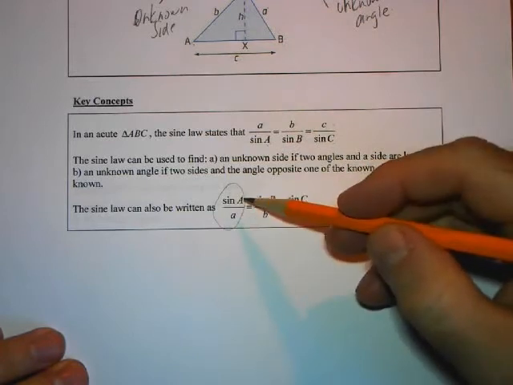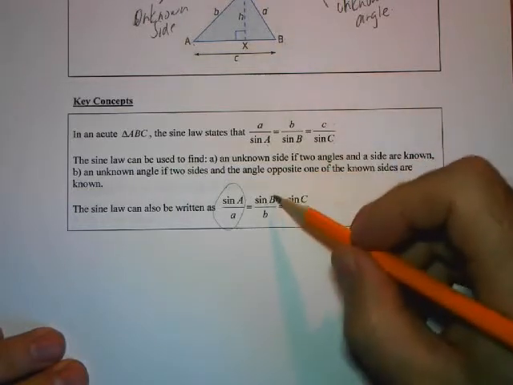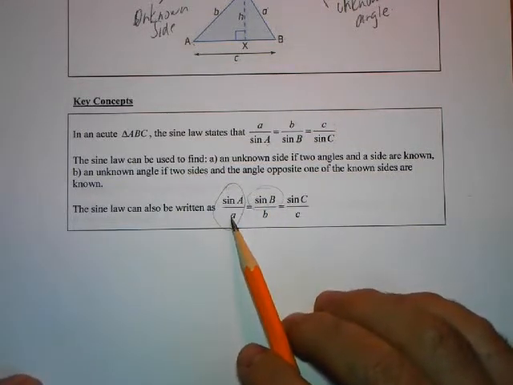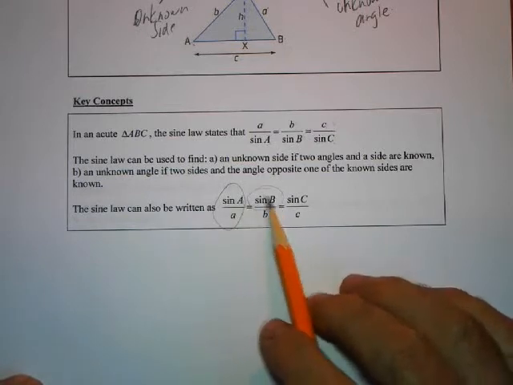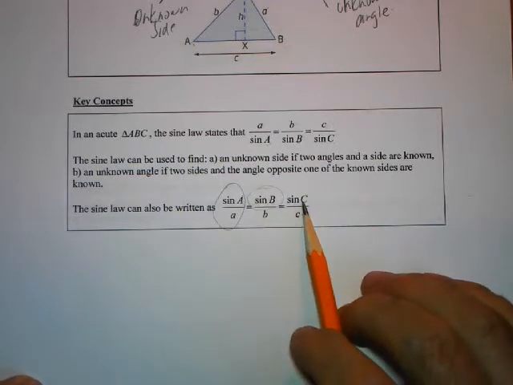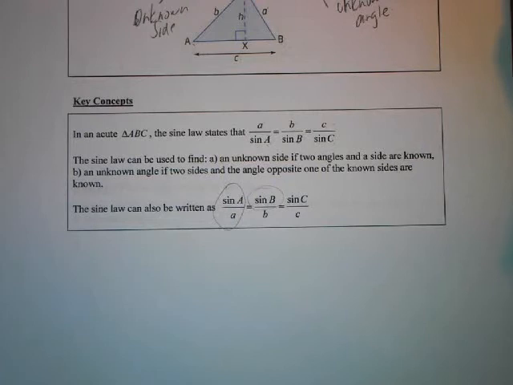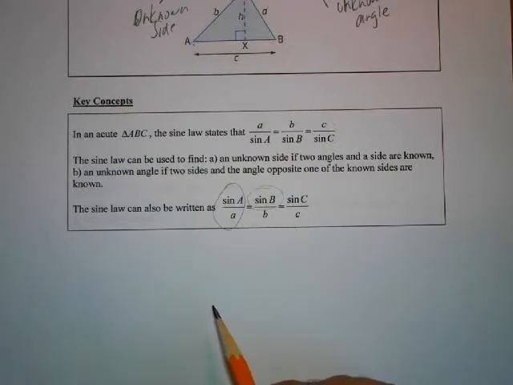And then what do you need besides that? You just need one other piece of information. It could be a side, it could be an angle, but you have to have one of these four things. So, for example, if I knew angle A and angle B, and I knew side A, then I can figure out what side B is using the sine law. And of course, if I know angle A and angle B, that also gives me angle C, because angle C would just be 180 minus these two. So anytime you know two angles of a triangle, you basically know three, because the third one is 180 minus those two angles. That's not true of the sides, though. If you know two sides, you don't necessarily know what the third side is.